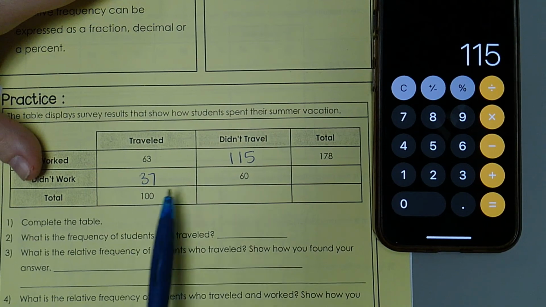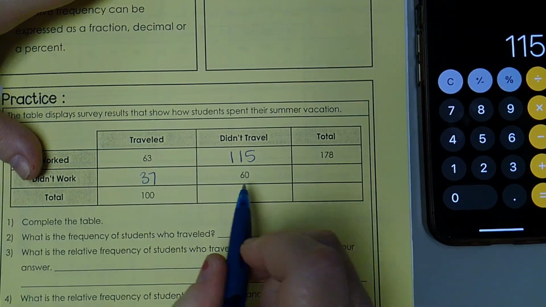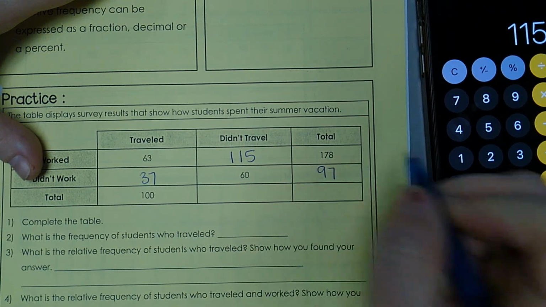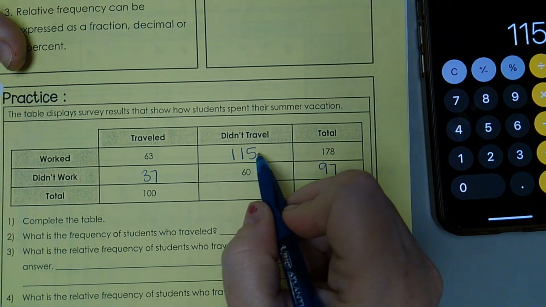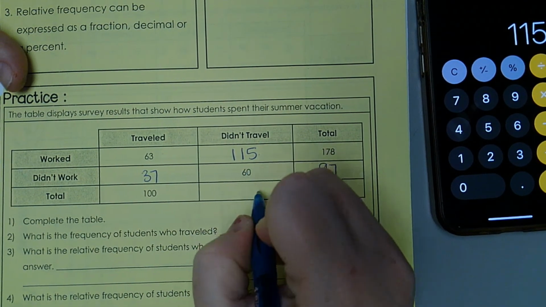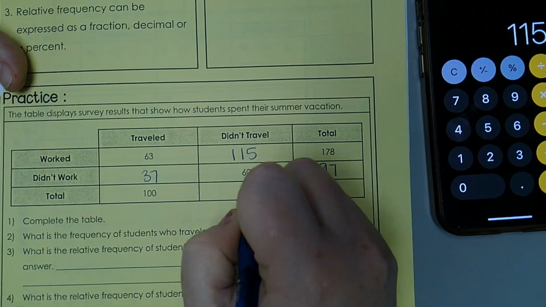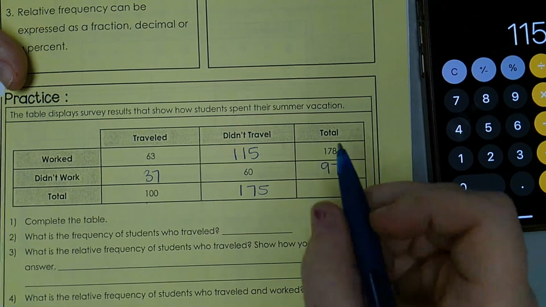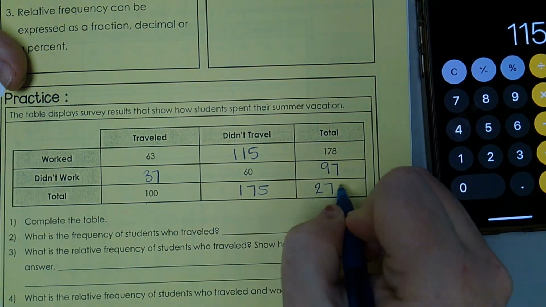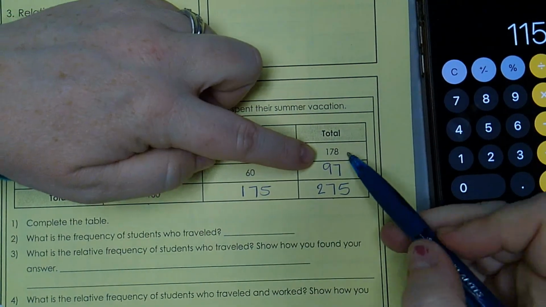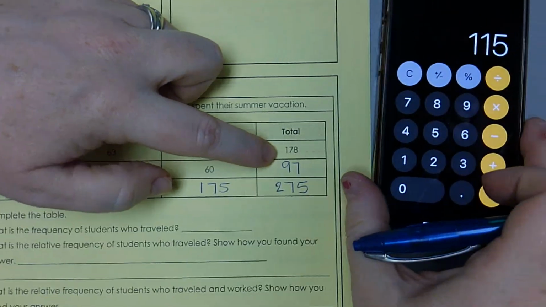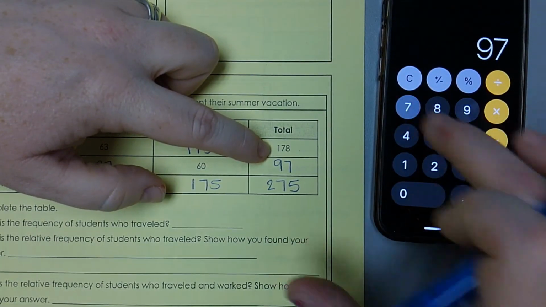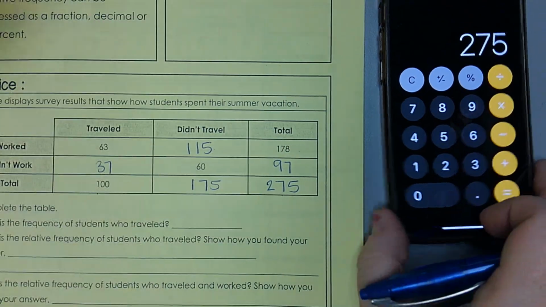This one we have 60 and we have 37. Well, 60 plus 30 is 90, and 7, so 97. Those that didn't travel, adding them up, I have 5, 6 plus 1 is 7, and one more. And then our grand total going this way is 275. And then we can double check that this is 275 also. 178 plus 97 gives us 275.